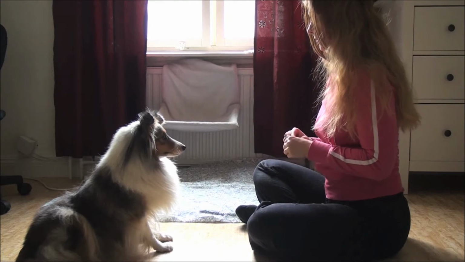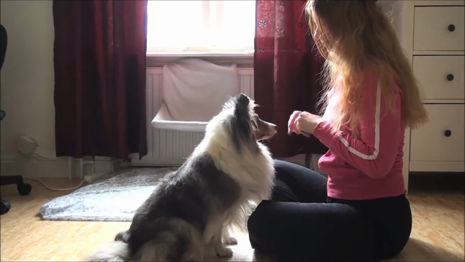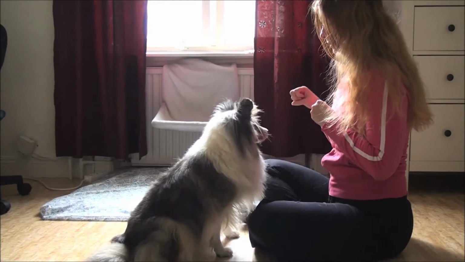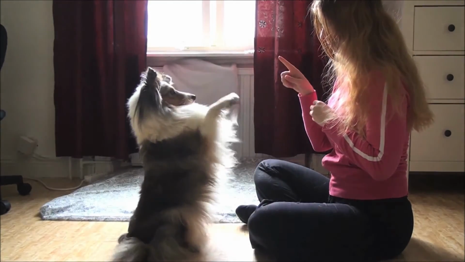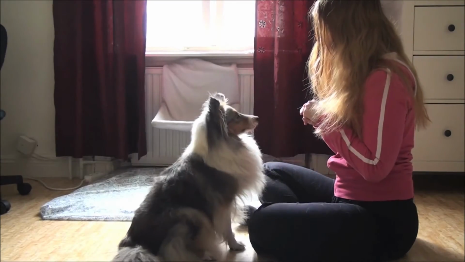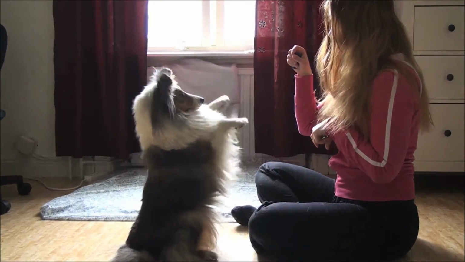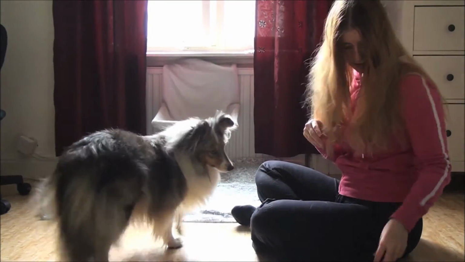Variable ratio of reinforcement. Isis the Sheltie is demoing a variable ratio of reinforcement. In the first clip, he does 5 behaviors before a treat, and in the second, he does 3 behaviors before a treat. When using a variable ratio of reinforcement, your dog should never know when they're going to get the treat. This is the key to having your dog do more behaviors for less reinforcement and remain enthusiastic about it.